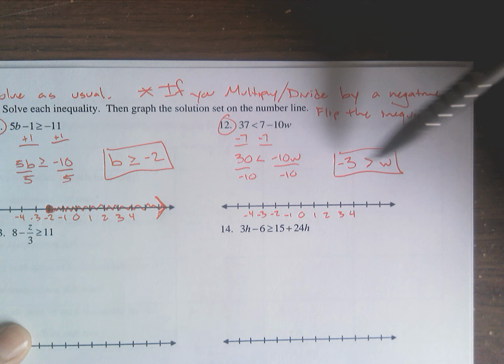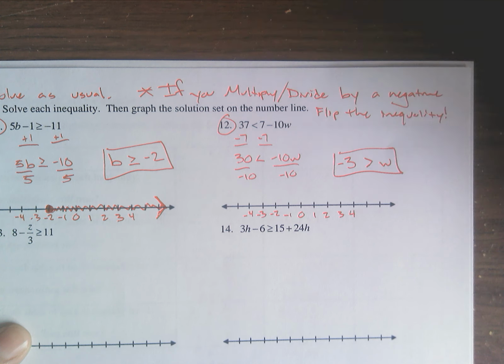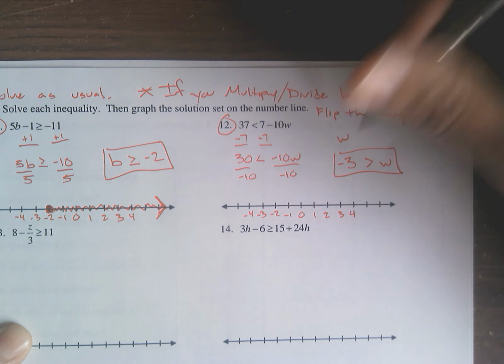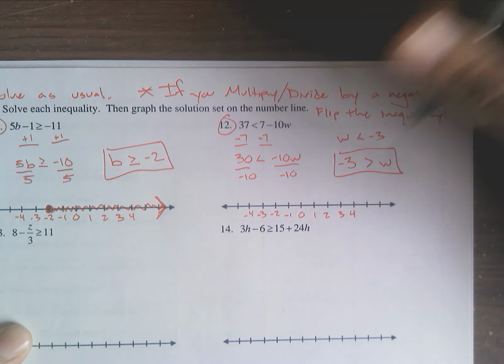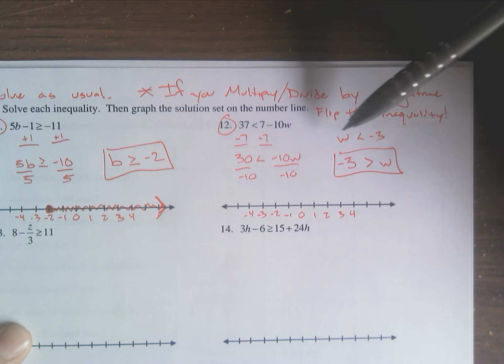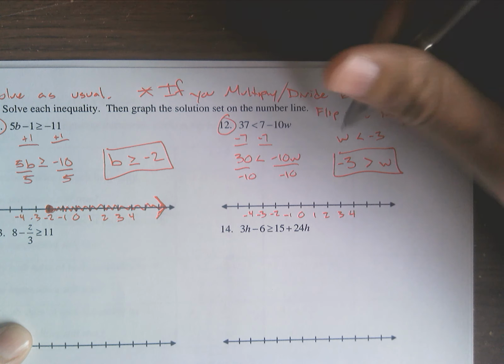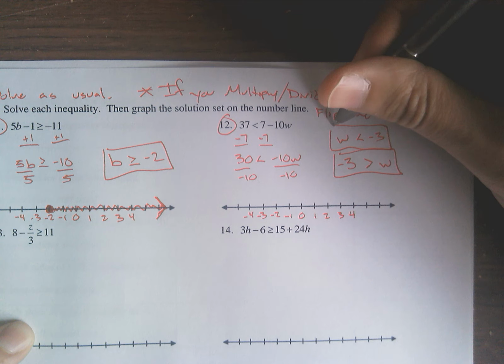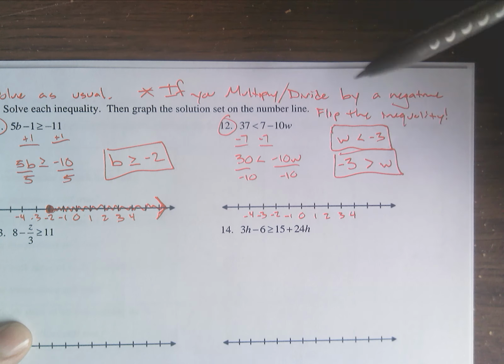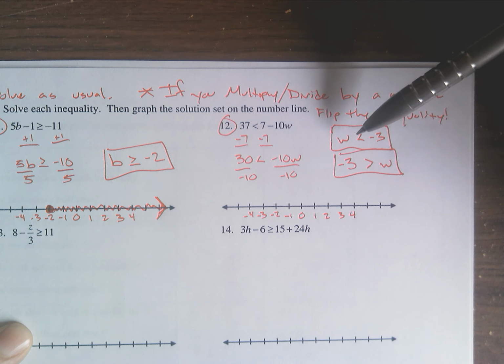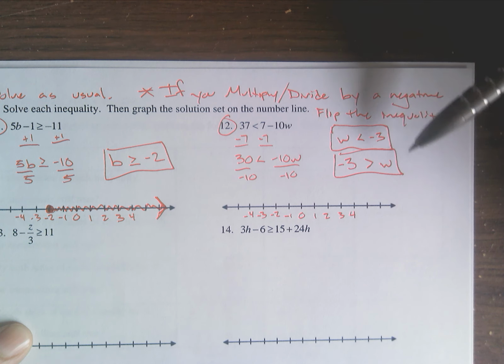So I have 3 is greater than w. You can also flip the entire thing and say that your solution, w, is less than negative 3. So notice everything on the left moved to the right, everything on the right moved to the left, and we flip the inequality. You can write your solution either way. I prefer to have my variable on the left-hand side because that helps me visualize what the graph might look like. I have w is less than negative 3. These are the same solution.